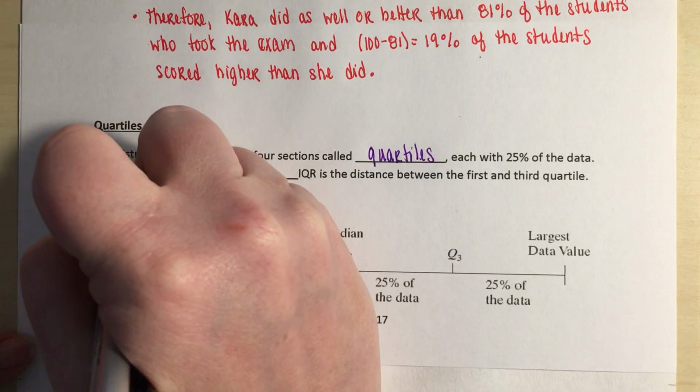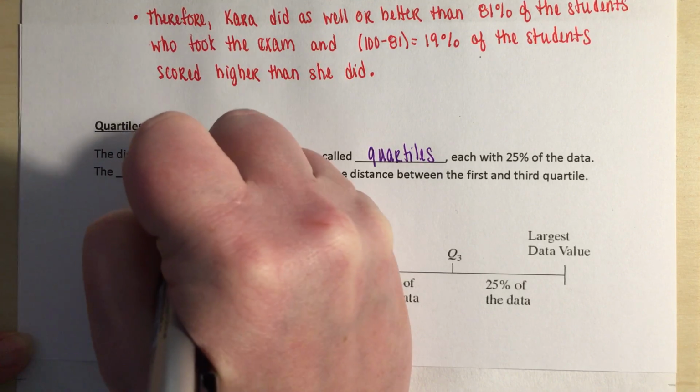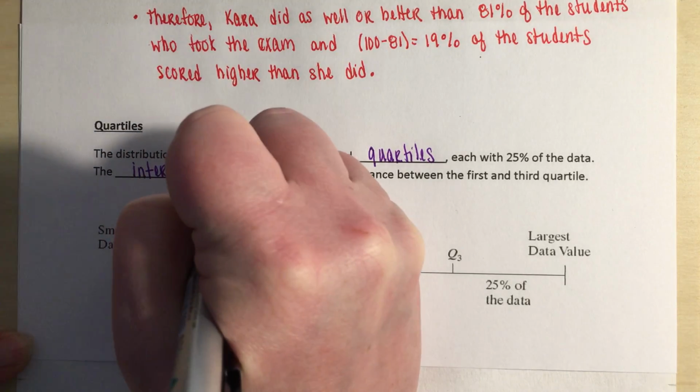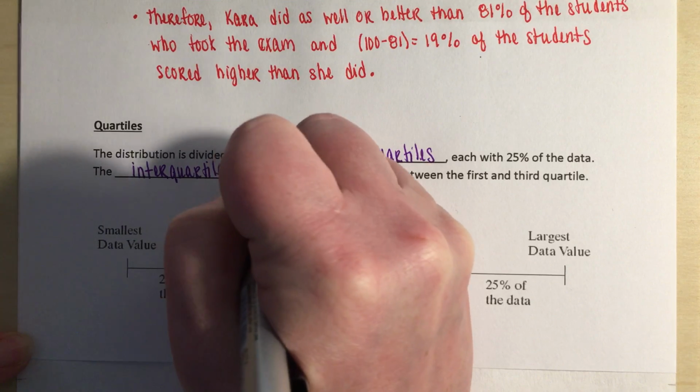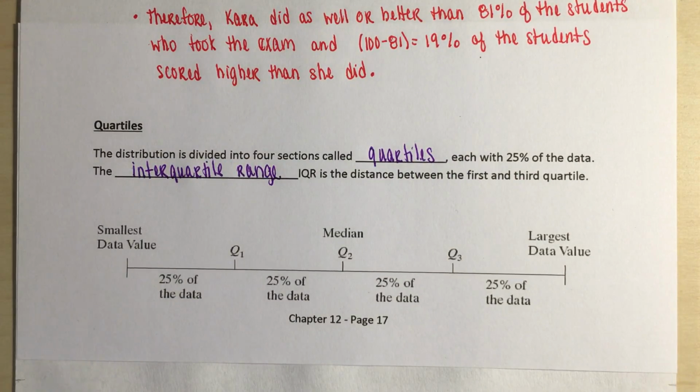The interquartile range is one way that we can think about spread, or how far our data is spread out. It is the distance between the first and the third quartile.